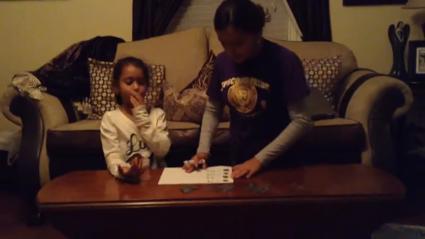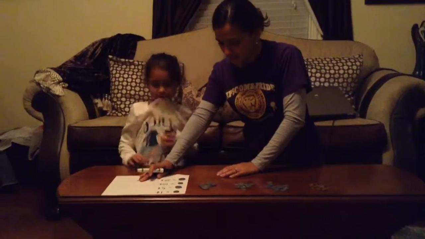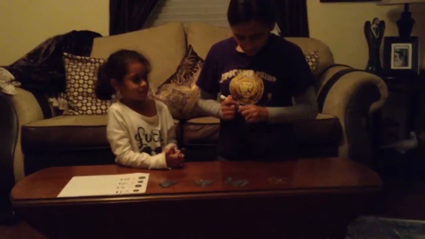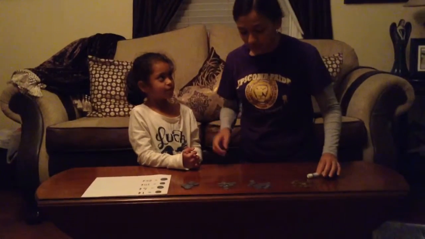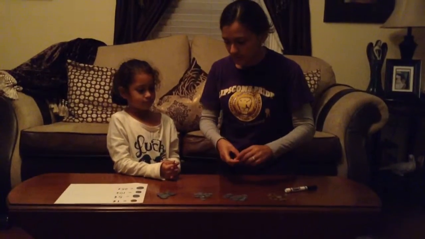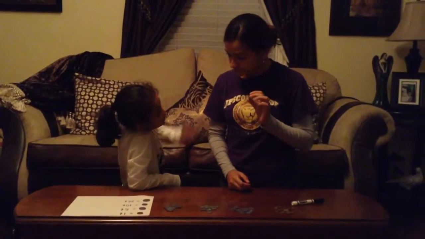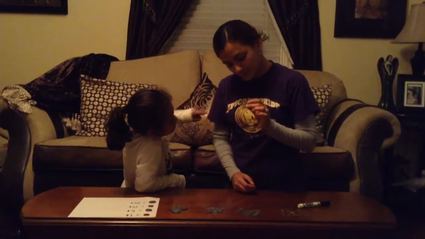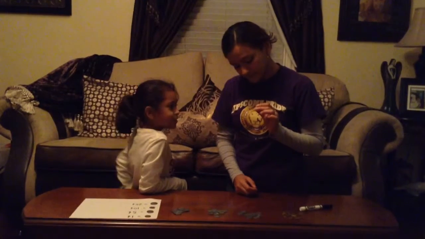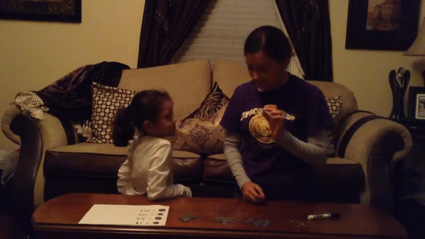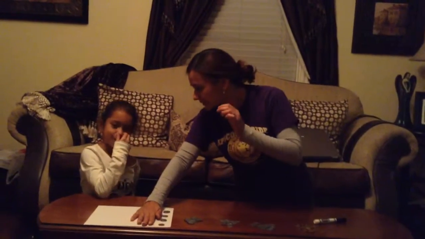So we'll leave this chart right here. We can kind of look back on it. Okay, well I'm going to ask you and see if you really know this. What's the name of this one? Nickel. Yes, nickel. And how much is a nickel worth?